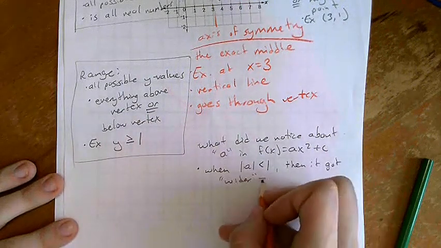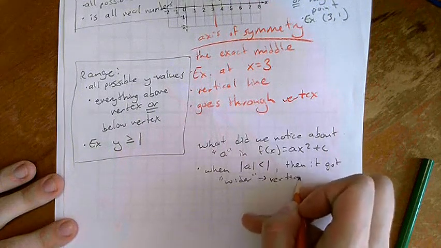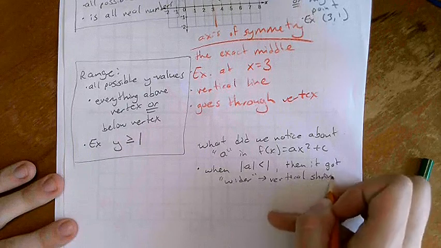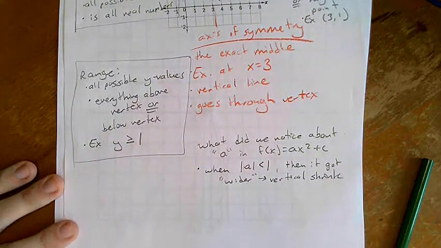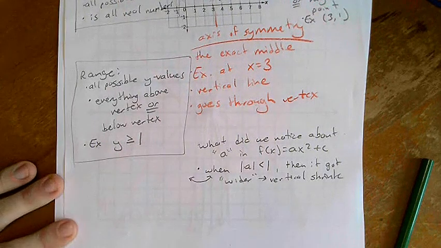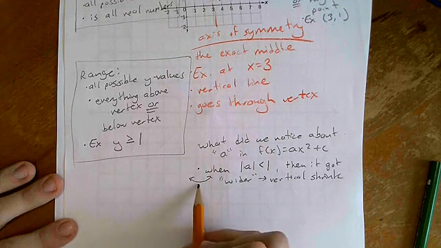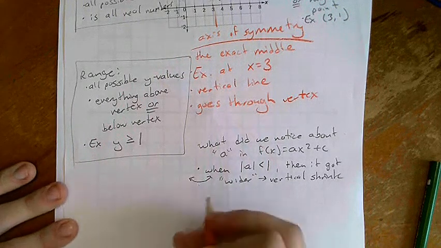We call this a vertical shrink. Excuse my dyslexia. So it gets wider. It looks more like this, right? It gets wider. Another way of thinking about it is it got closer to the x-axis.